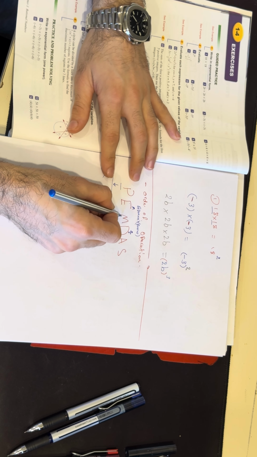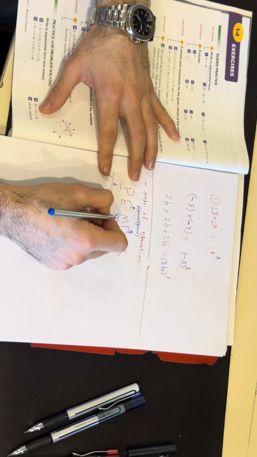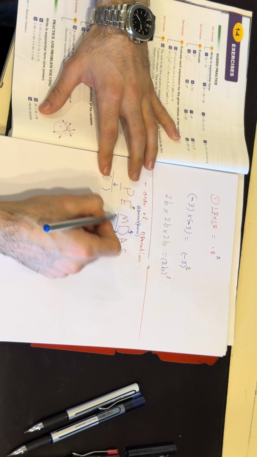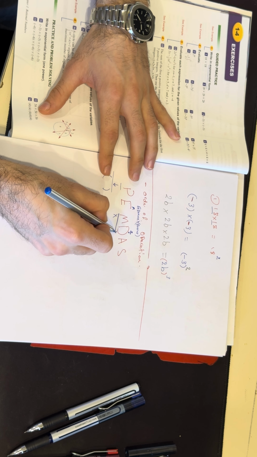Do not say that because M comes first, we always do multiplication first. If you have these two, you're going to start from left to right. Whichever comes first, you do that. Then we have A and S, same thing. A is addition, S is subtraction. You're going to start from left to right. If addition comes first, you do addition. If subtraction comes first, you do subtraction.